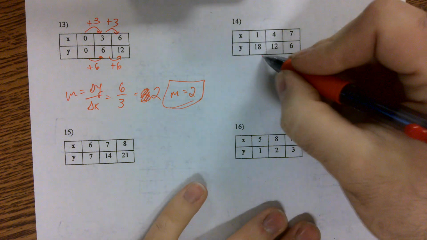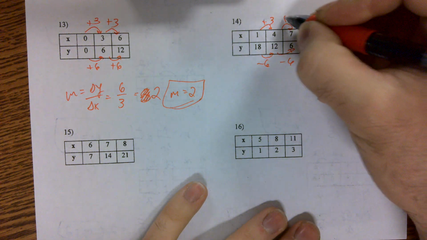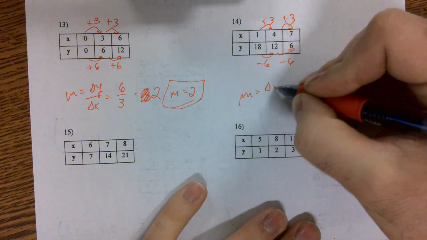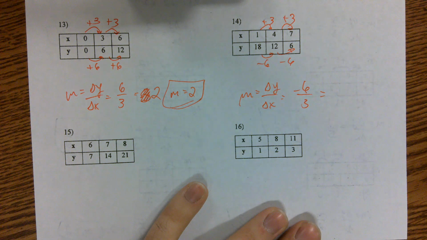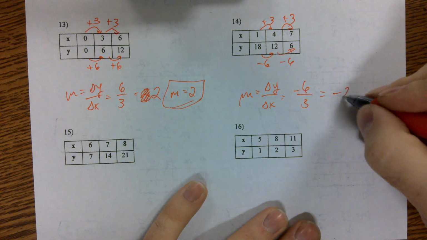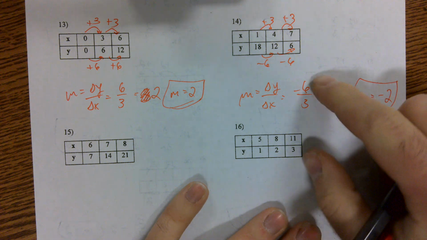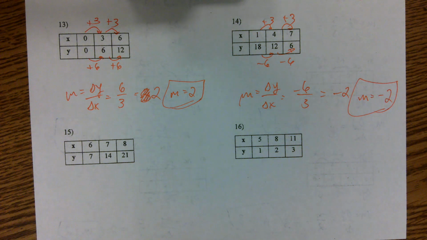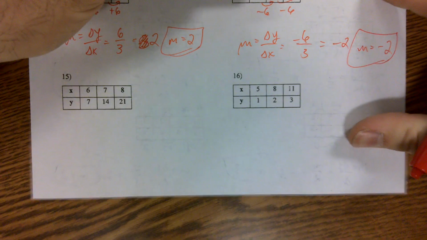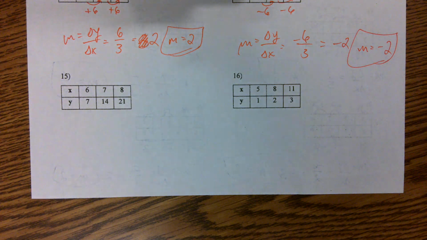And number 14, I'm subtracting 6 and adding 3. My change in y over my change in x, negative 6 over positive 3. That simplifies out to negative 2. Right? My bigger number's on top. 3 goes in evenly, so I end up with a whole number, but in this case it's a negative whole number, negative 2. Also called an integer, right? A negative whole number, it's just an integer.